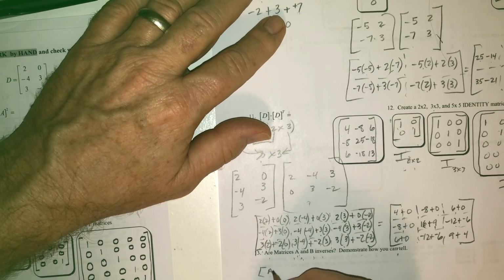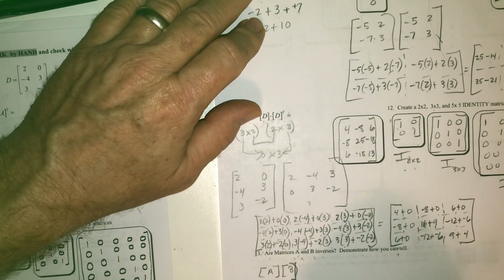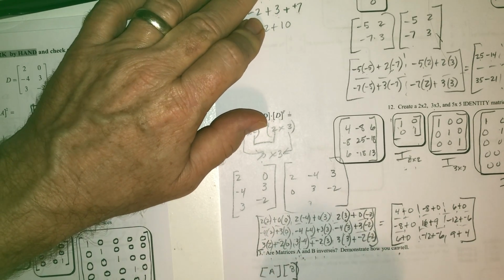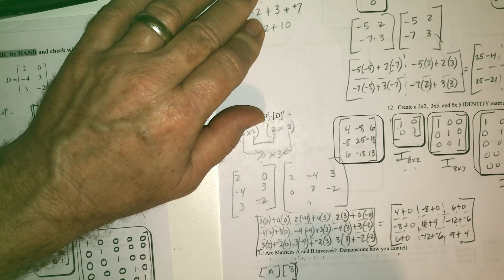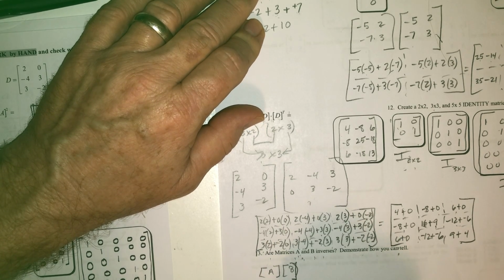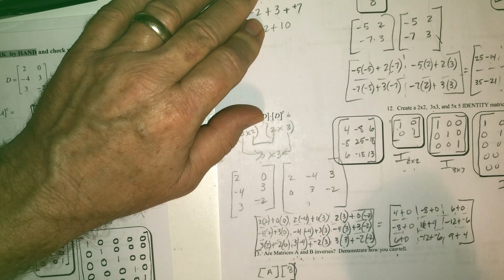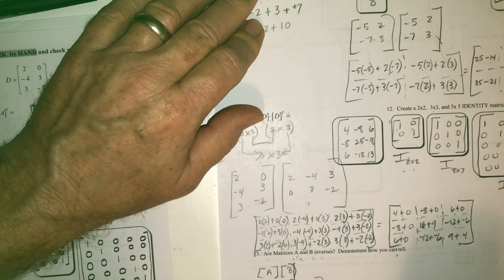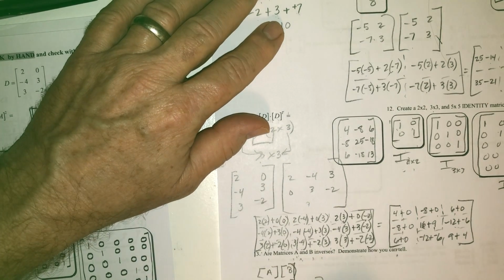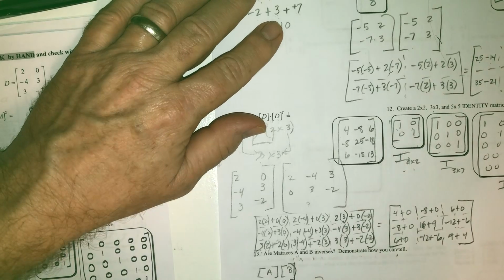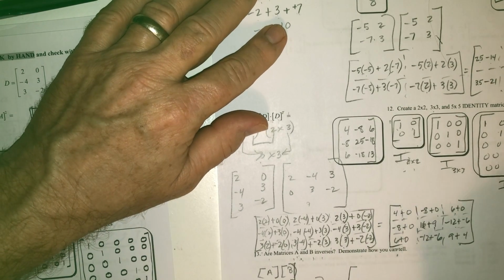If we want to do A times B, we would need to do negative 3, 2, negative 7, 5, times B, which is negative 5, 2, negative 7, 3. By the way, it's a 2 by 2 times a 2 by 2. That means you're going to get a 2 by 2.